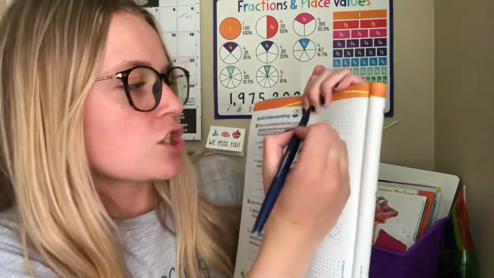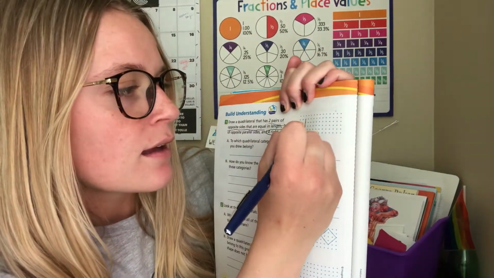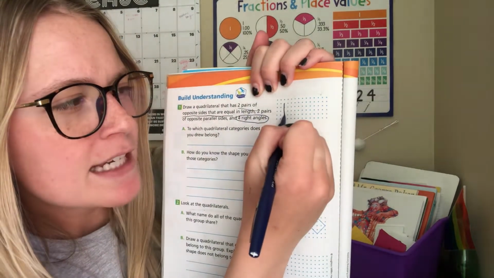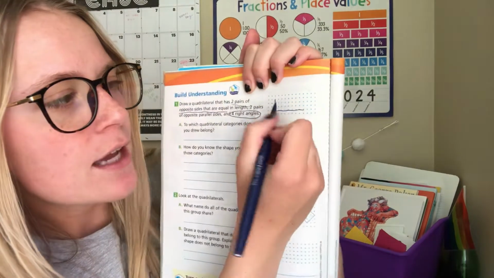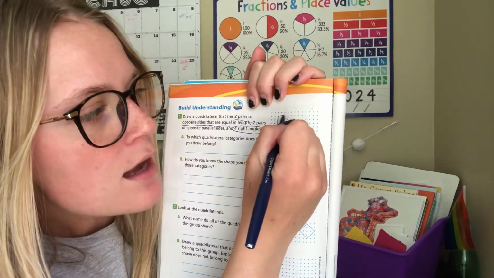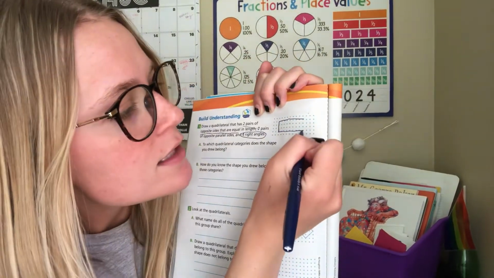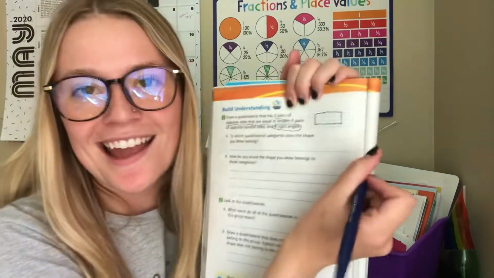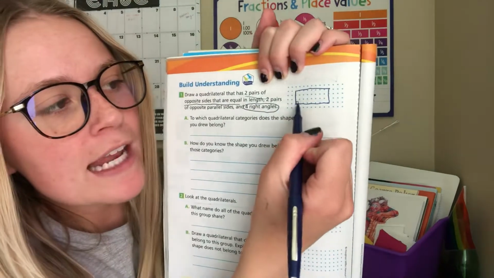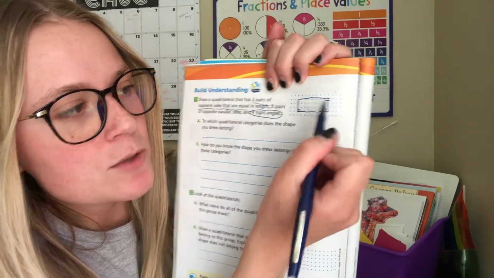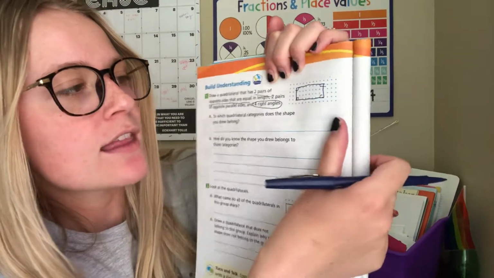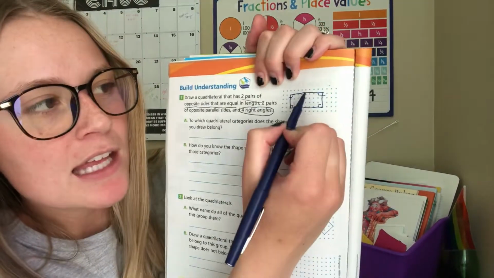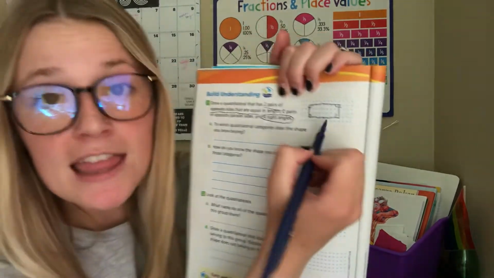So let's draw this shape. Since I want right angles, I'm going to draw a straight line down, straight line across. Notice how this bottom line is longer than the sides. So now we have our 4 right angles, and that was one of the requirements. The other requirement is that there are 2 pairs of opposite sides that are equal in length. These 2 lines are opposite each other and they are equal.